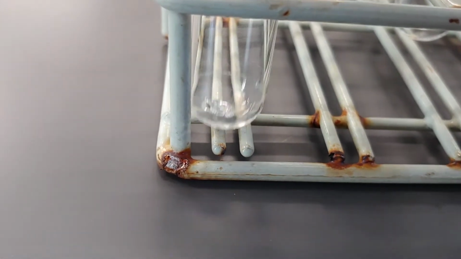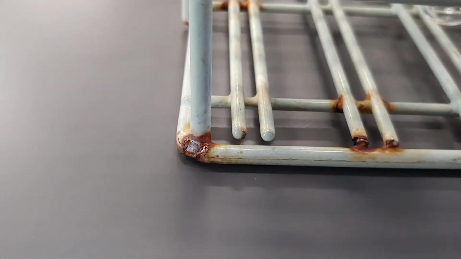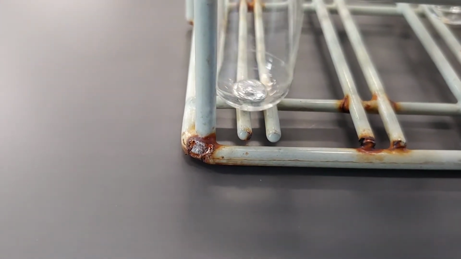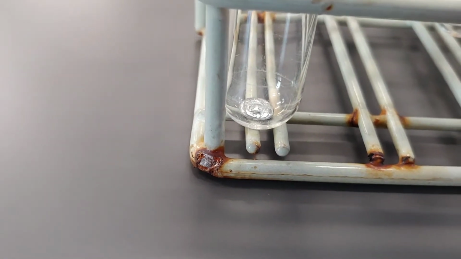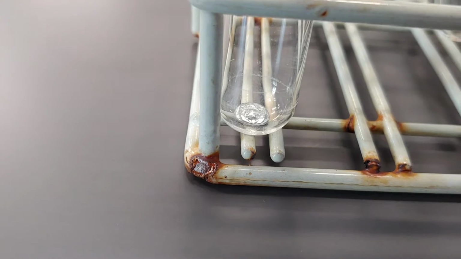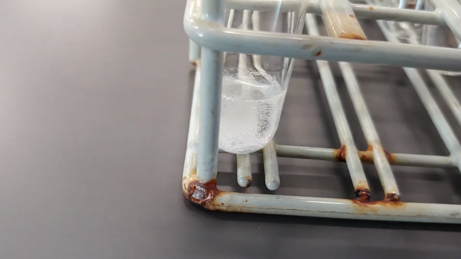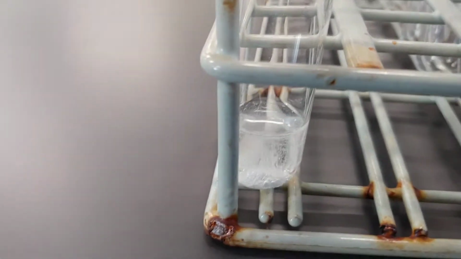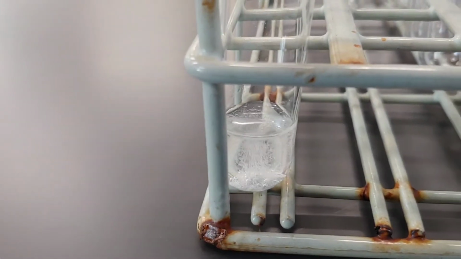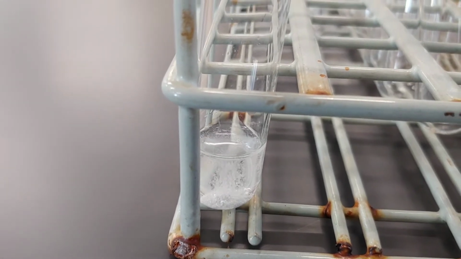All right, reaction number 2 is solid zinc metal. You can see there's the solid zinc metal, and I'm going to add hydrochloric acid to that. Here we go, zinc metal plus hydrochloric acid. And there you go, zinc metal plus hydrochloric acid.